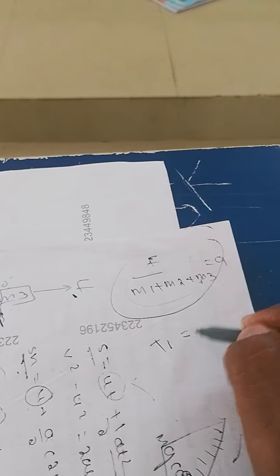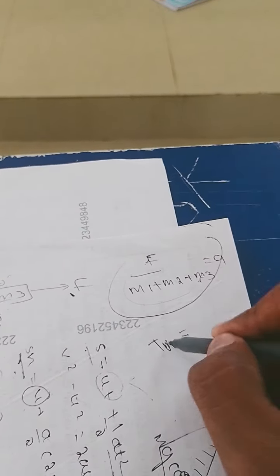In this case, they may ask what is the tension T1. We know that the force for tension T1 is mass into acceleration. Here, what is the pulling mass? If they ask what is the tension between m1 and m2, the mass is m1. We know that the acceleration is equal to force by m1 plus m2 plus m3.